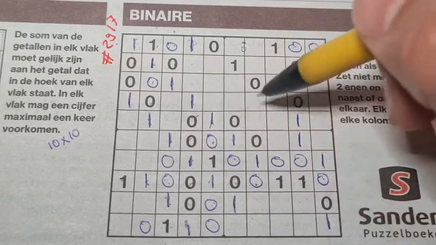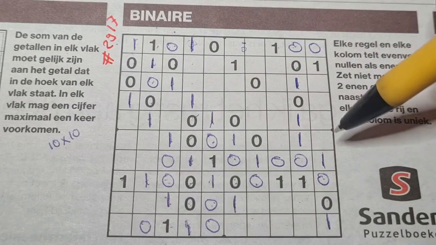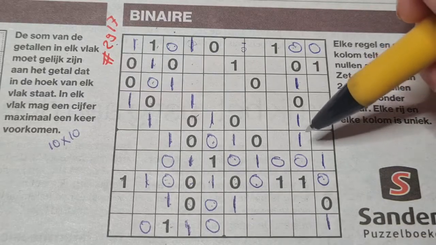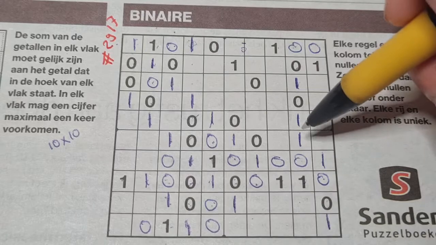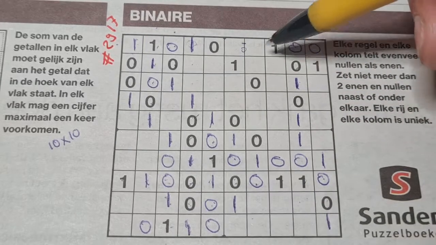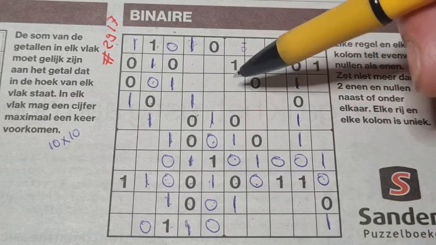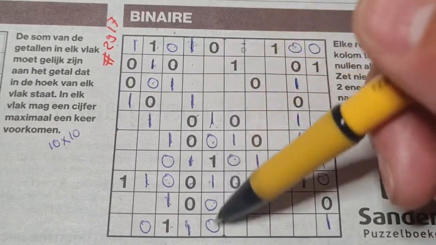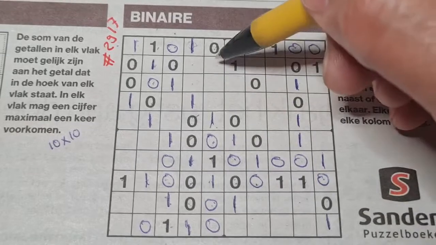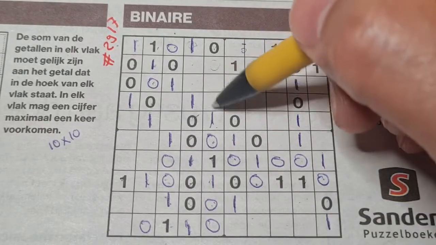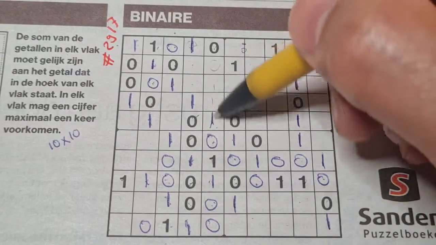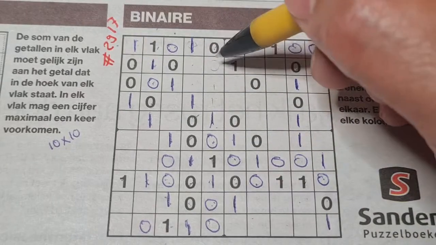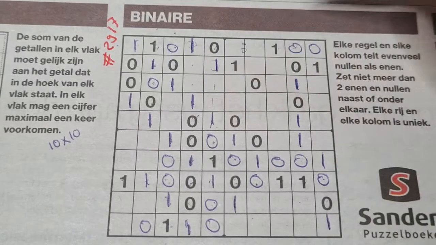Then. Okay, 1, 2, 3. Then. Yeah. One, 2, 3, 4. 4 O's. We have here 4 O's. If I place number 5 here, then we have 3 ones in a row in this column. Not allowed. One of the rules again. So this cannot be an O. This should be a 1.